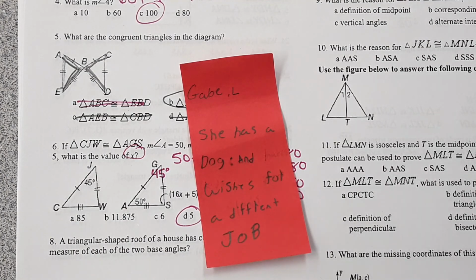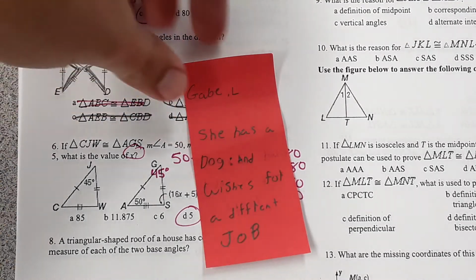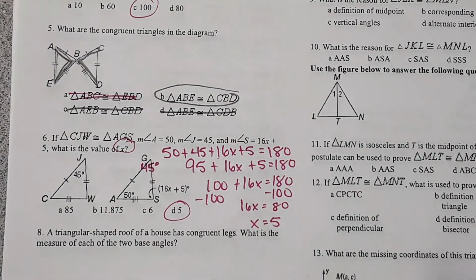And wishes for a different job. Dog when you travel. No, I like my job. That's a cool job. Really? Yeah. You get all the holidays off. You get your entire summer off. Like, you work from 7 to 3. If that, like, it's a cool job.